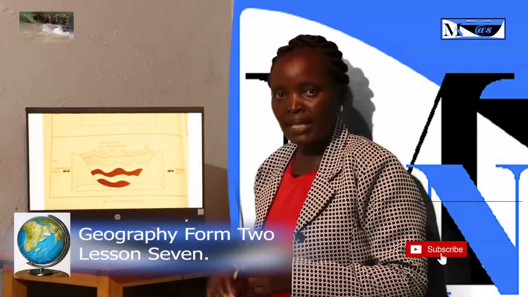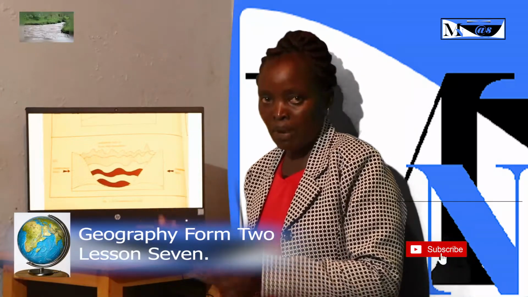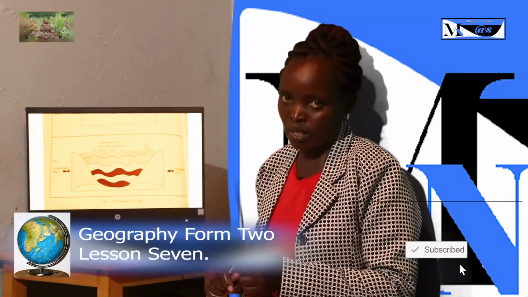Very good. Then we talk about the third landform, the intermountain basin. The intermountain basin is a depression that exists between two fold mountains, of course, two anticlines which have been raised too high, and in between them we have a depression which may collect water, and therefore we call it an intermountain basin.